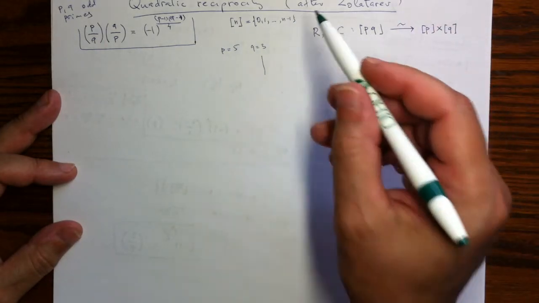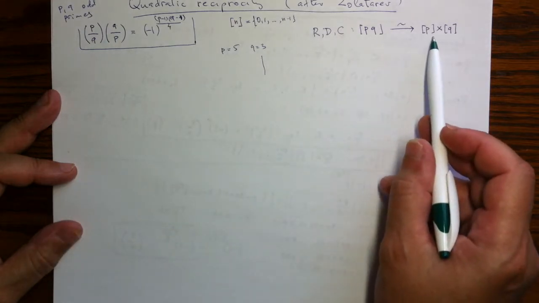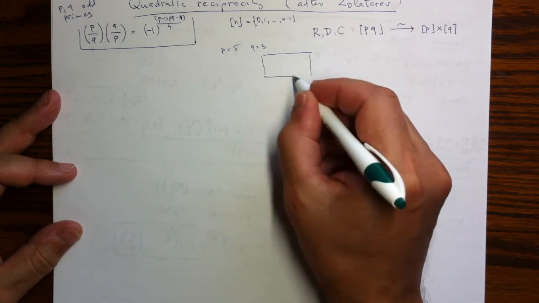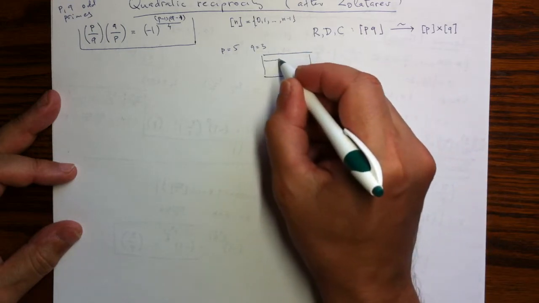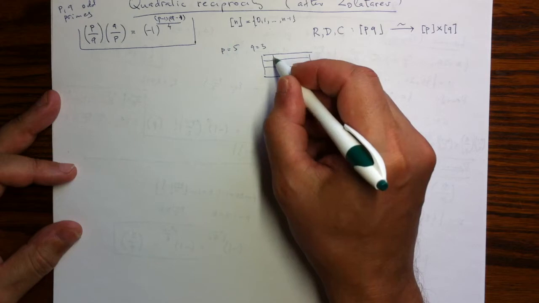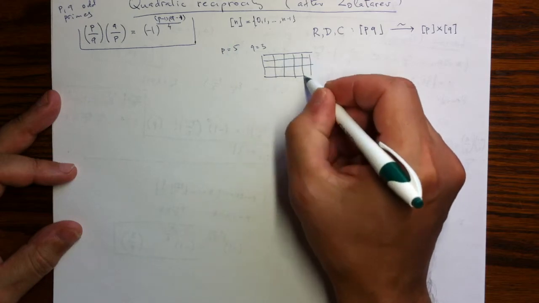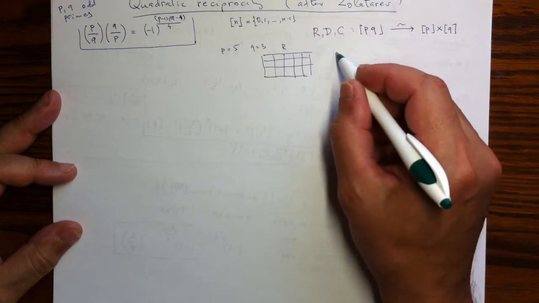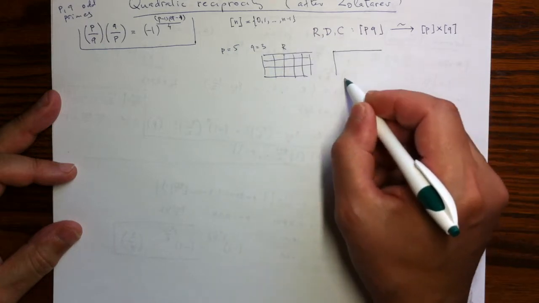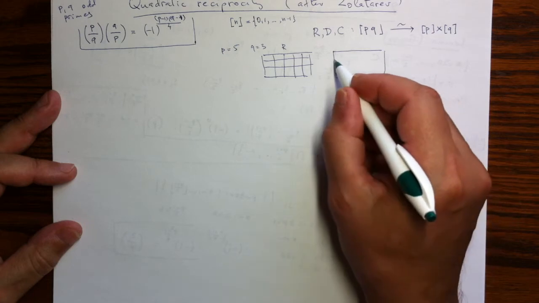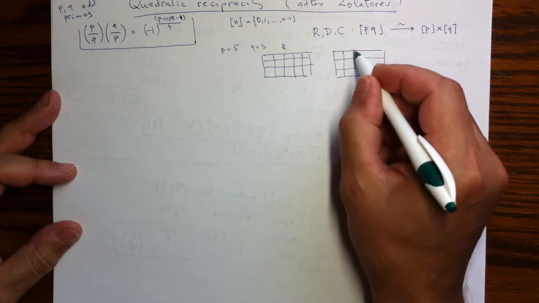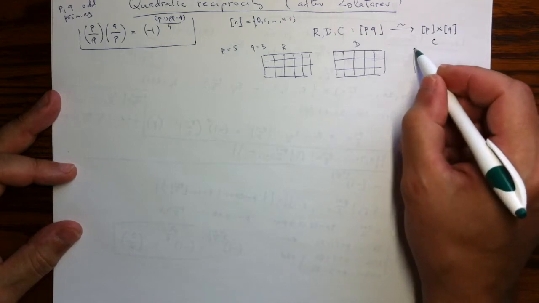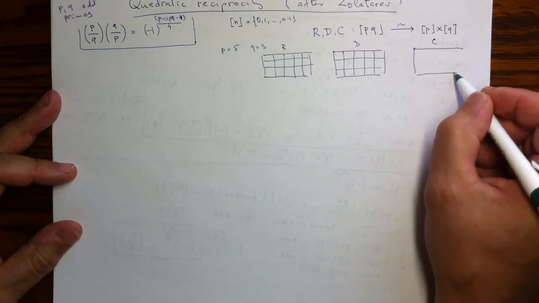A bijection with this sequence is just a numbering of positions in the 3 by 5 rectangle. So I'll have to do it for the row, the diagonal, and the column bijections.